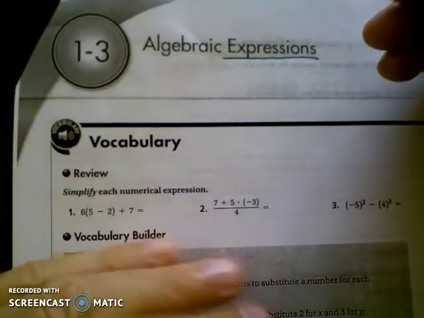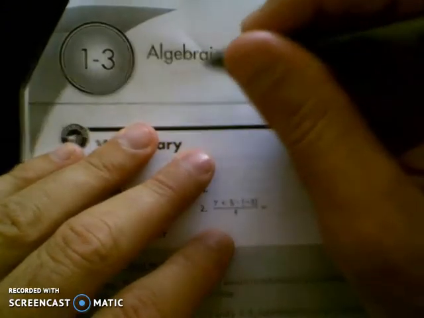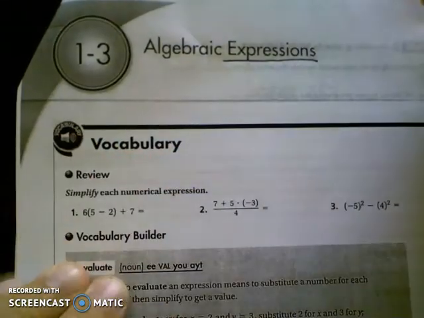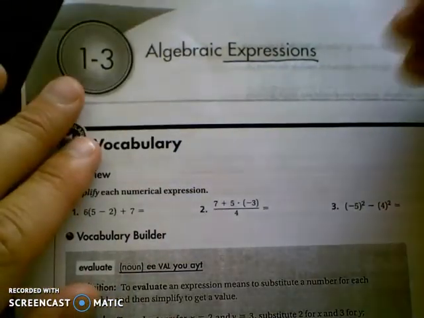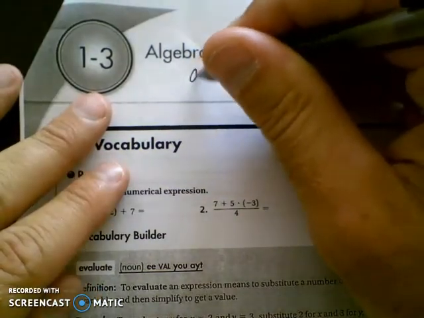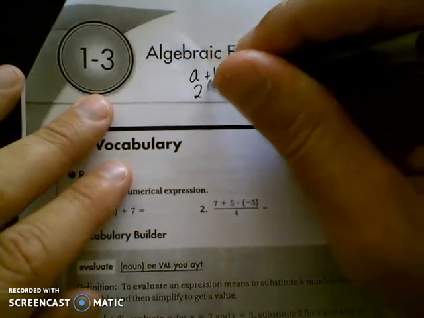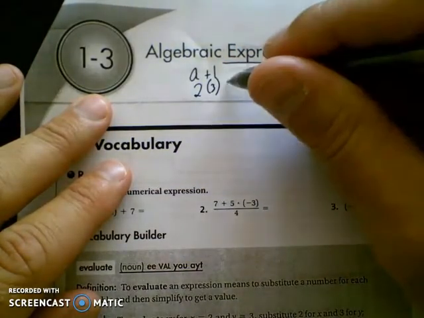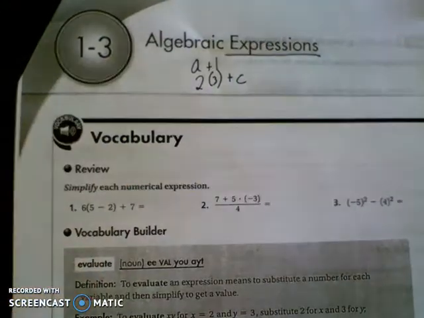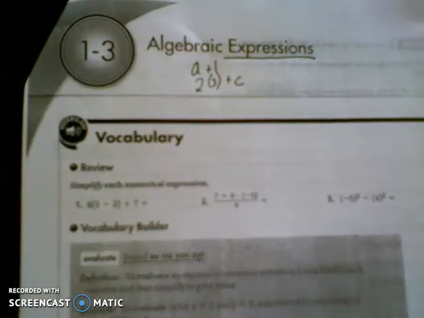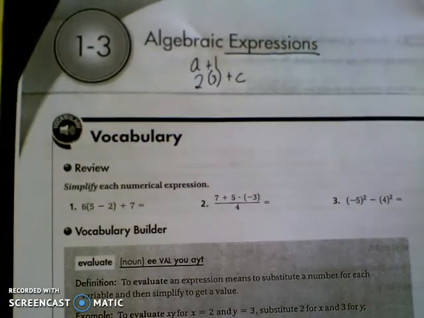Definition of expression is something without equal sign. So what you're usually going to see is something plus a plus 1 or 2 times 3 plus c. That's an expression. There's no equal sign in these right now.